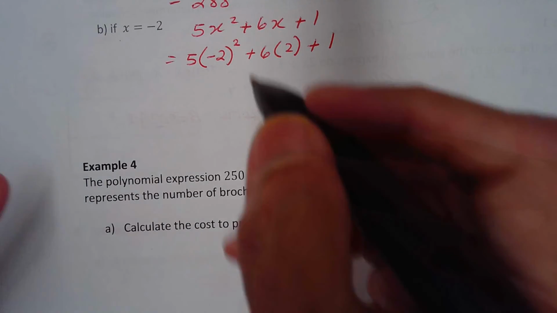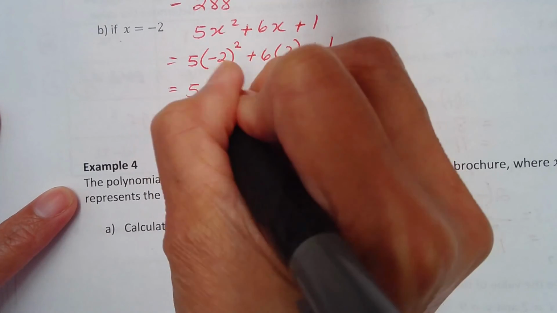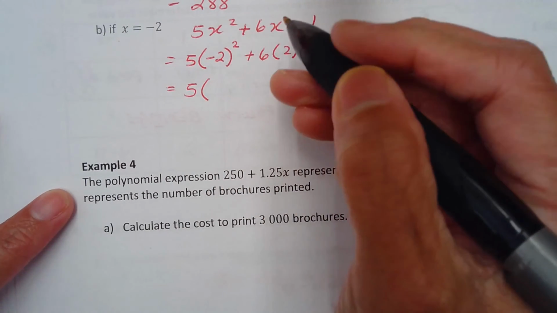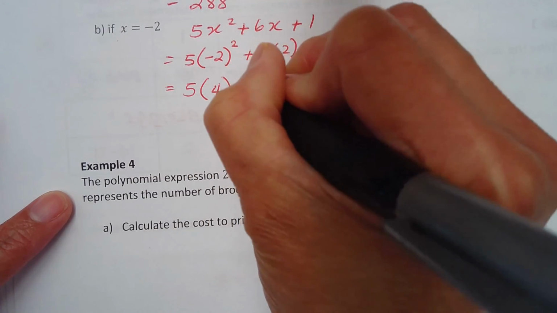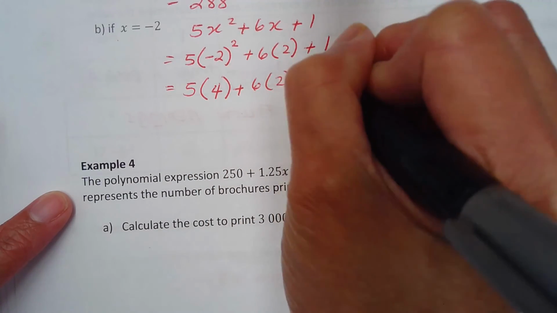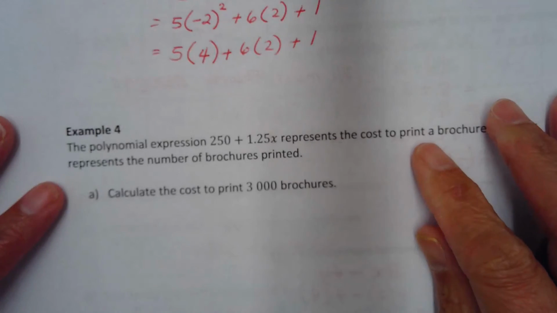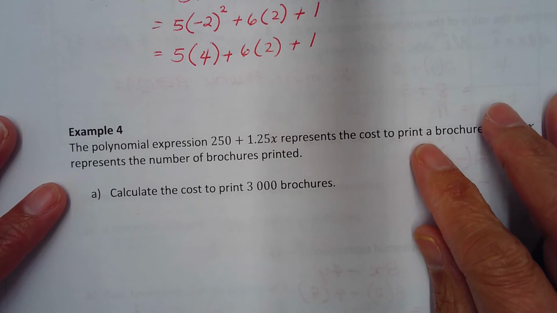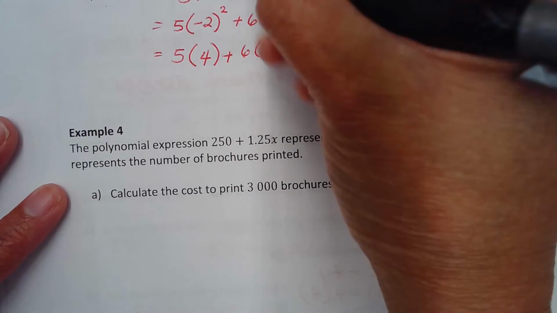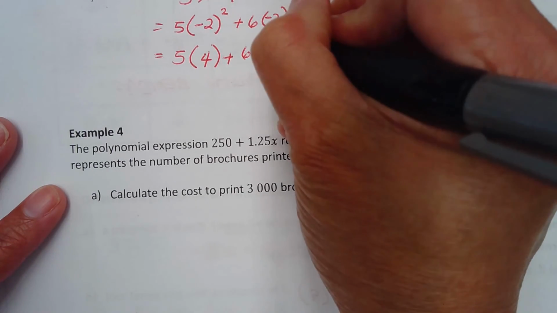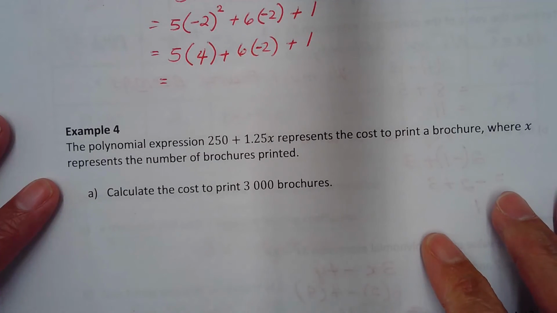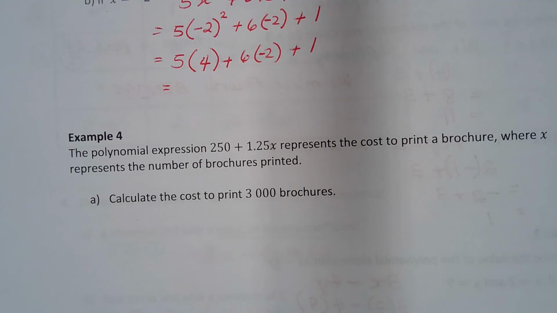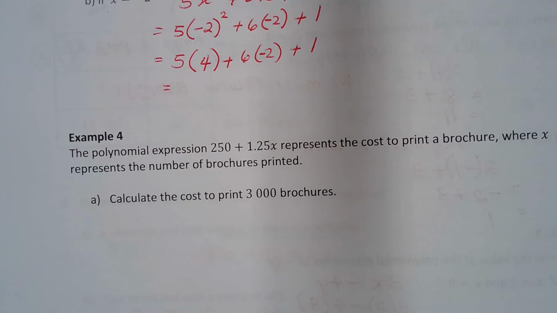Okay, exponent first. So that becomes 5 times negative 2 squared, which is positive 4, plus 6 times negative 2 plus 1. Negative times a negative is a positive.